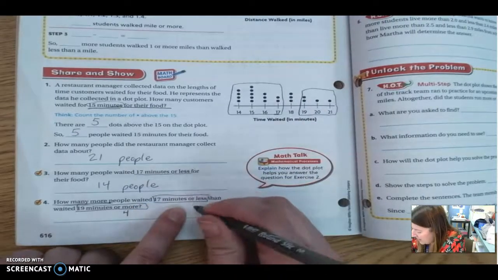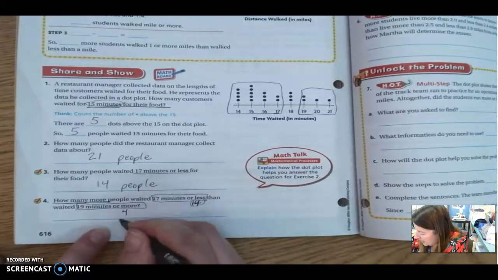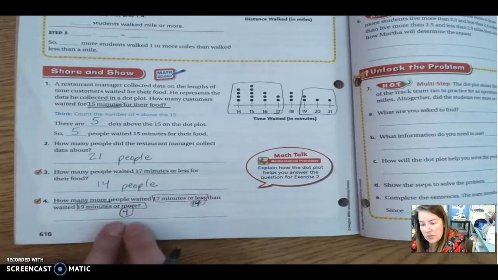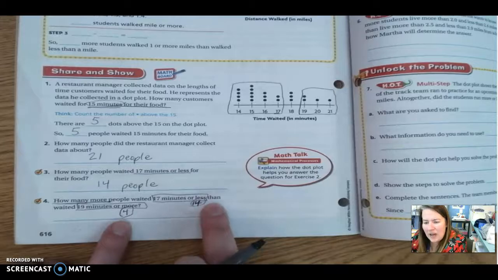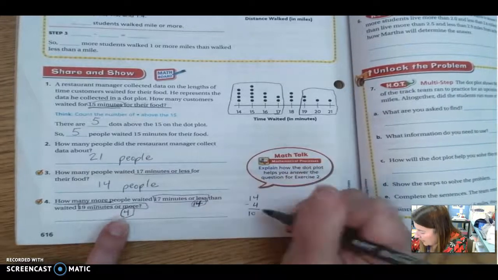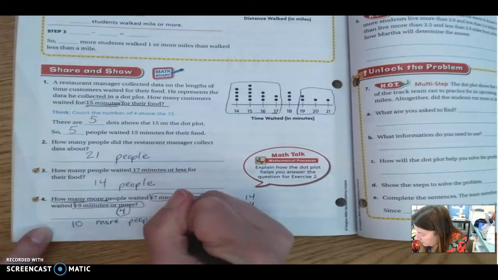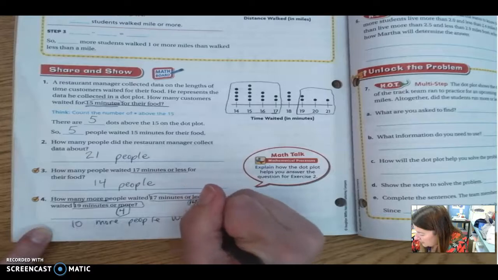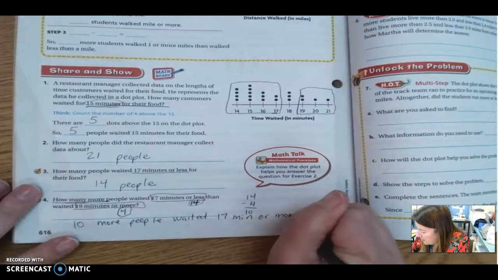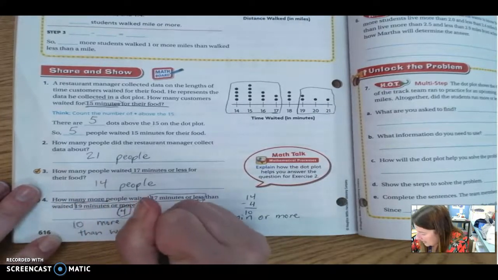The 17 minutes or less group had 14. So now with these two numbers, they want us to compare those two groups. How many more people are in this group than in this group? So 14 and 4. How do you compare two groups? You subtract. So 14 minus 4 is 10. So 10 more people waited 17 minutes or less than waited 19 minutes or more.